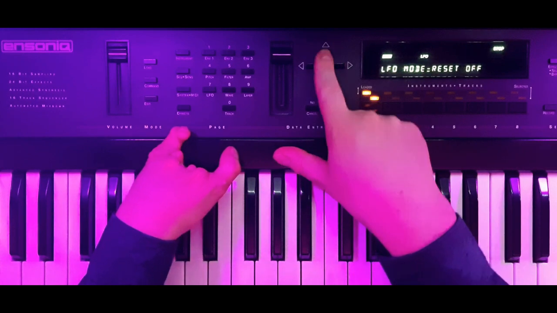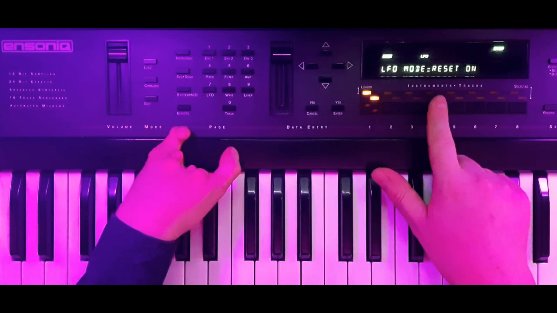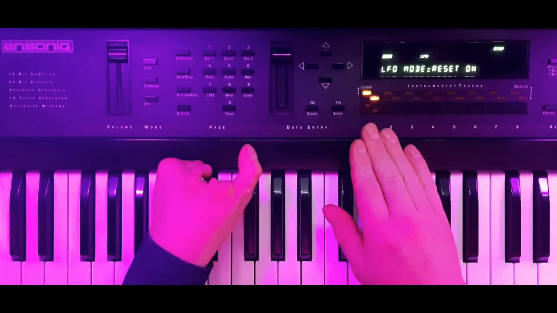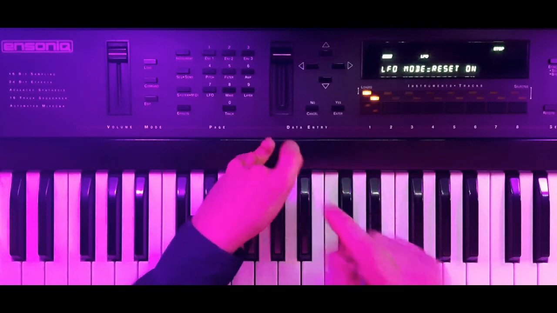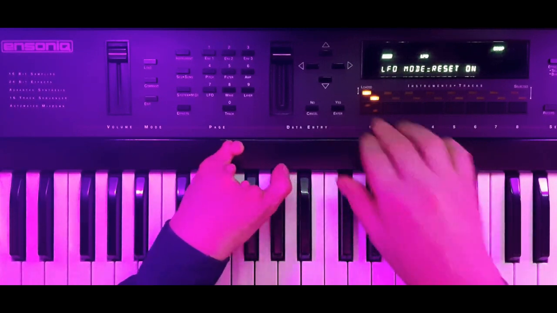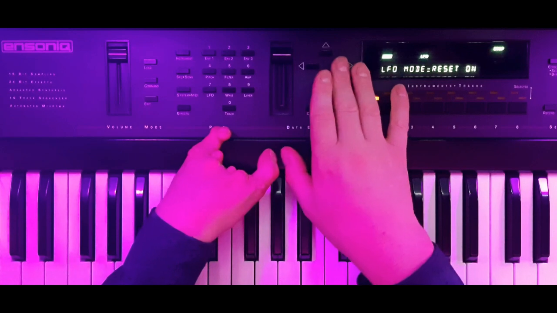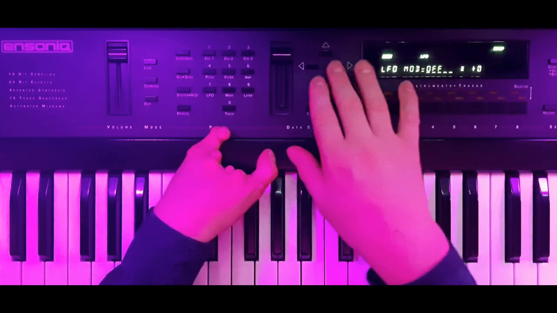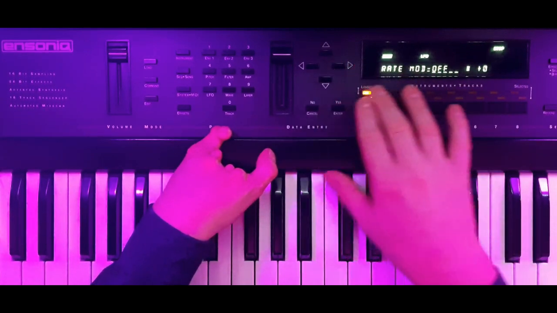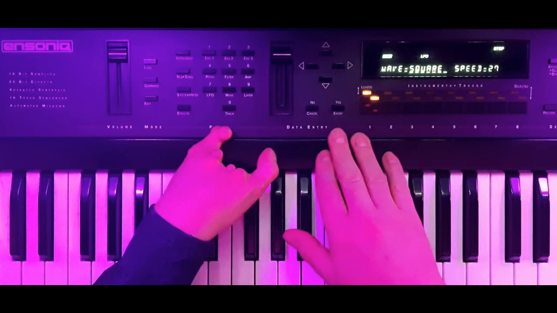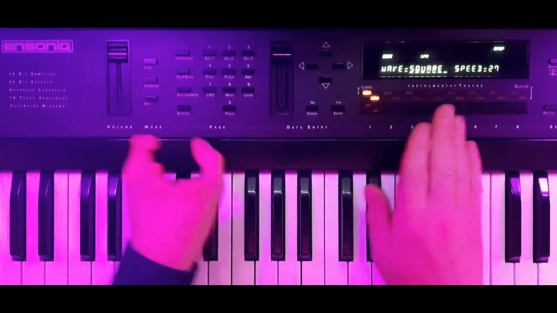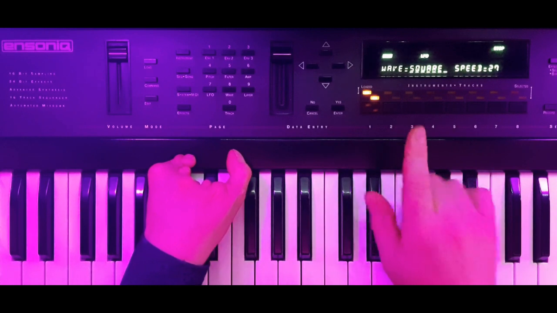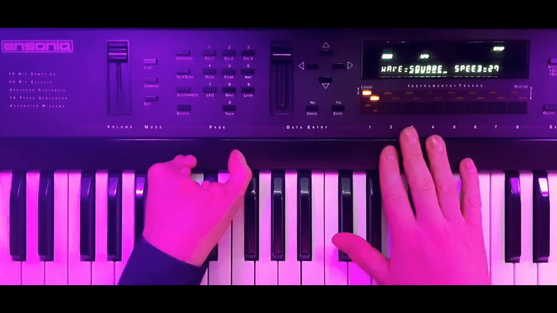Navigate to the right and set the LFO mode to reset on, so that the LFO will be re-triggered on each key that we play. We can leave the LFO mod and LFO rate mod alone and leave them at 0. What we just did has no effect yet on our sound, so let's take care of that now.